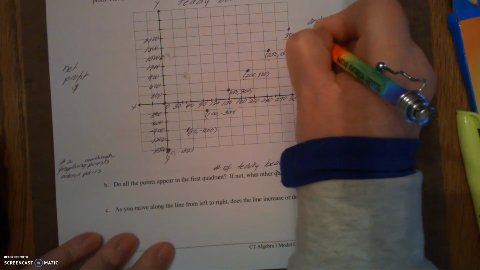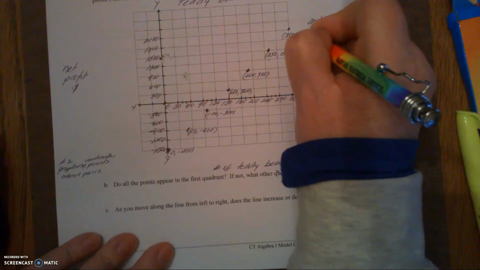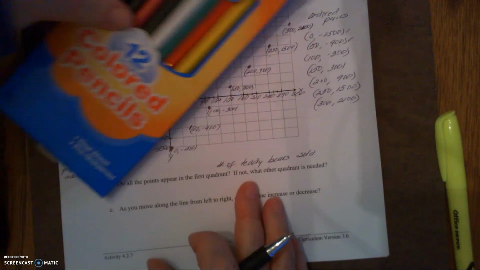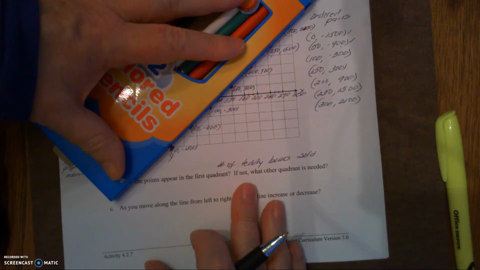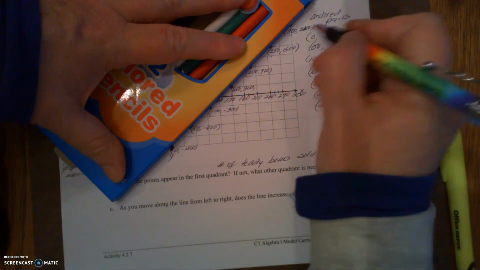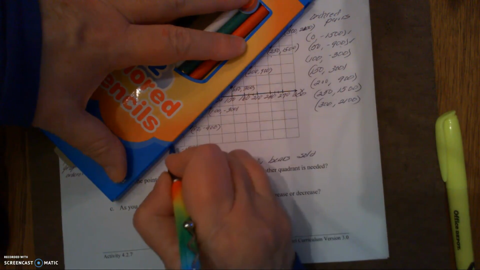Okay. Now I'm going to use my box here to draw a line. I'll try to do it as neatly as I can. Okay, there we go. So now we have it graphed.